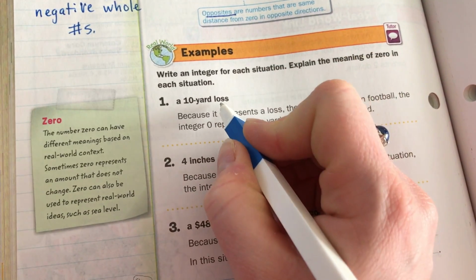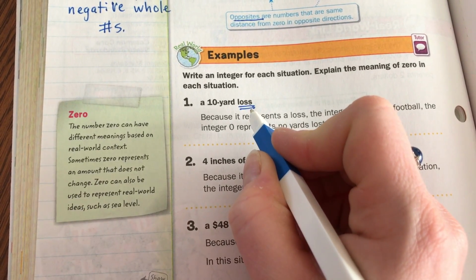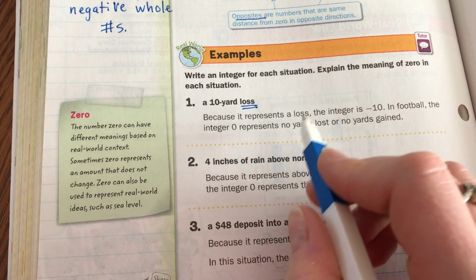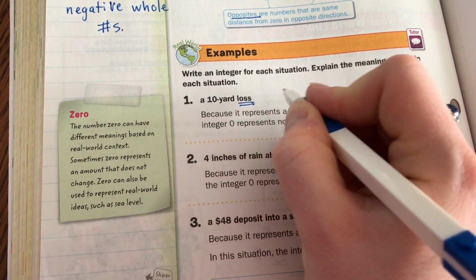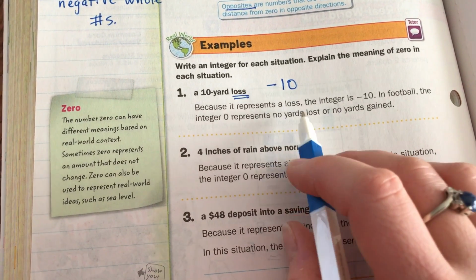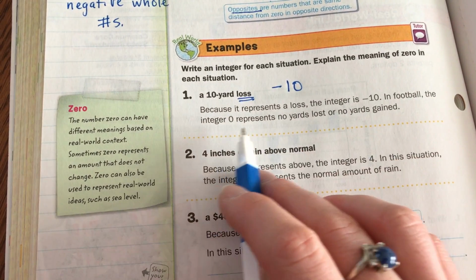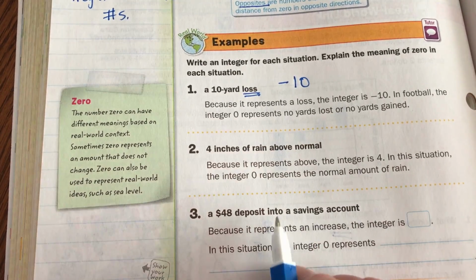So a 10-yard loss, look at this keyword loss. Loss would show that it is negative, right? So because it's a loss, the integer is negative 10. So a 10-yard loss would be represented with a negative sign, negative 10. In football, the integer 0 represents no yards lost or no yards gained.